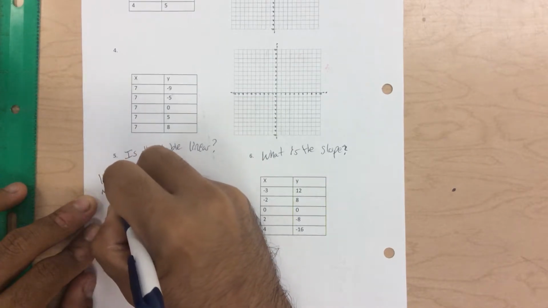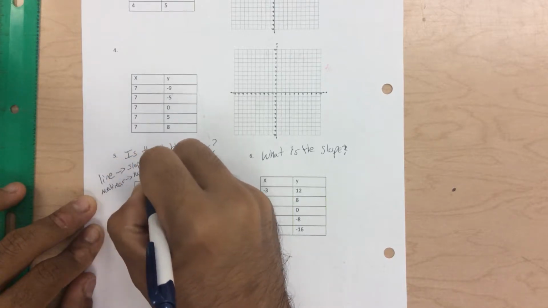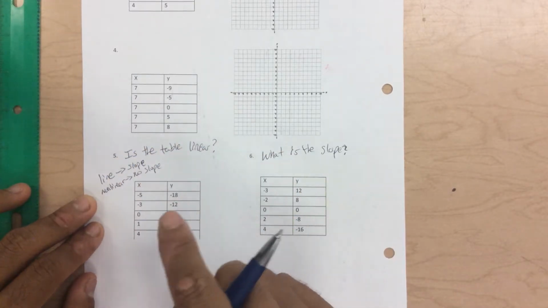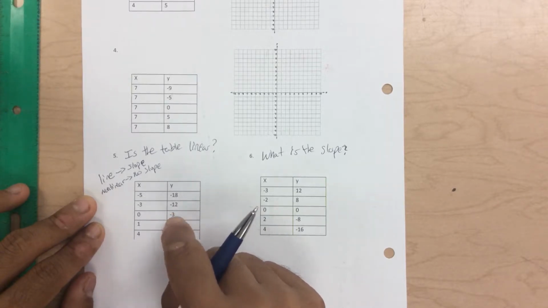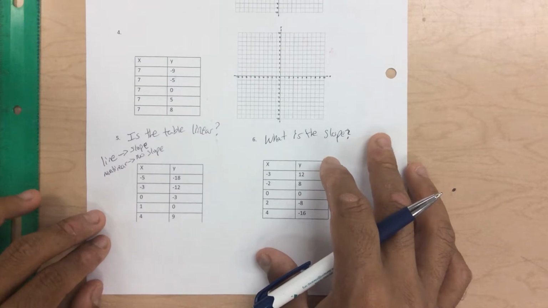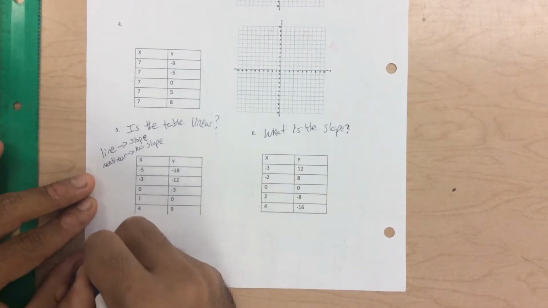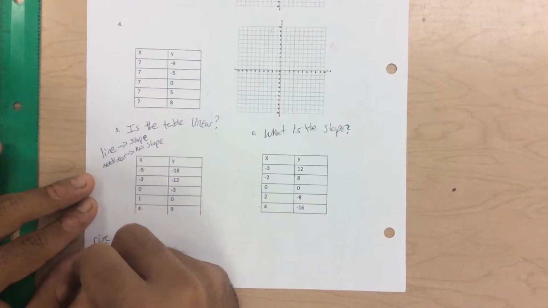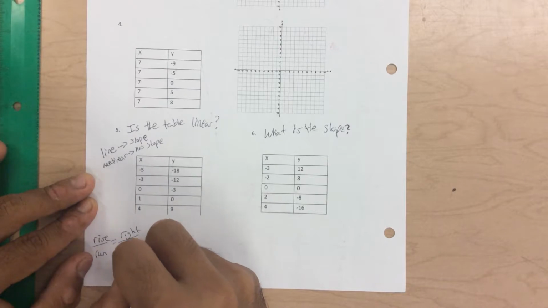So let's just go ahead and write this so we will remember. So if we have a slope, it's linear. No slope, not linear. Okay? So let's move on and let's work this out. So of course you should know that the slope is the rise over the run, which is just the right side over the left side.